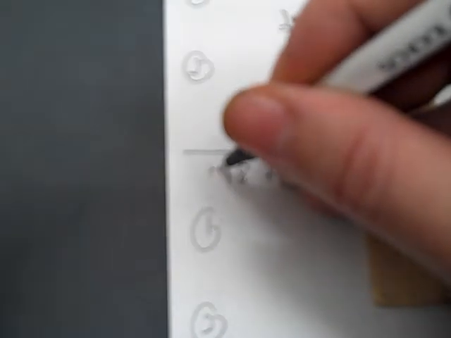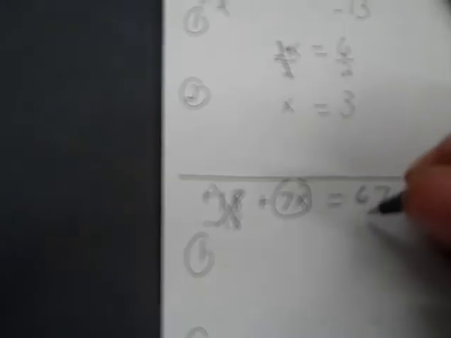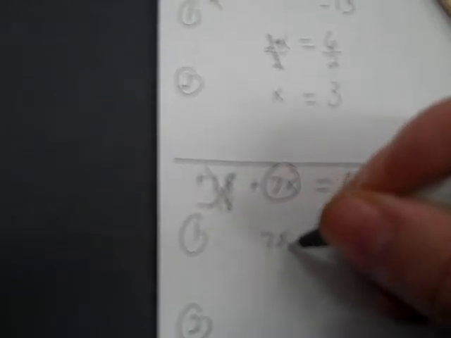Okay, next one, 18 plus 7x equals 67, okay? So that's circled. I also have an 18. It's a plus 18 if there's no sign there, okay? So I do the opposite of plus 18. I need to minus 18 and go look at the number over here and minus 18 there as well. So I drop my equals, and I have 7x.